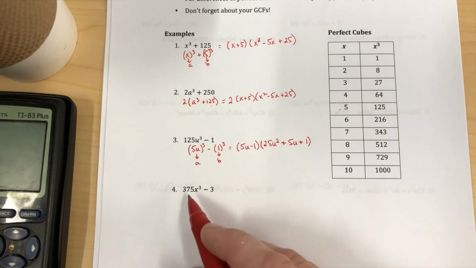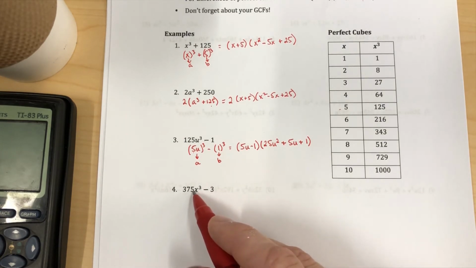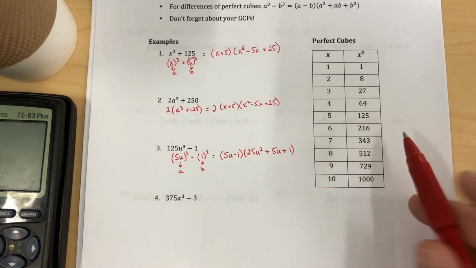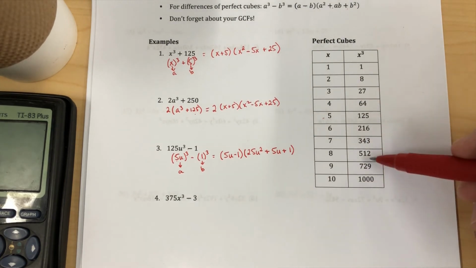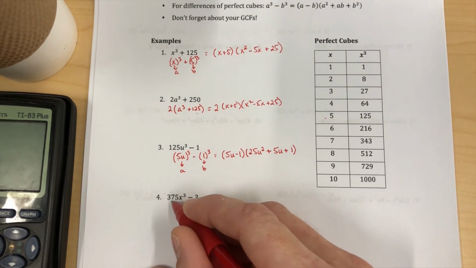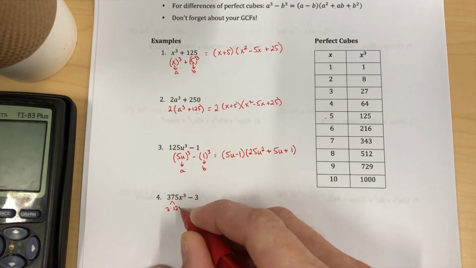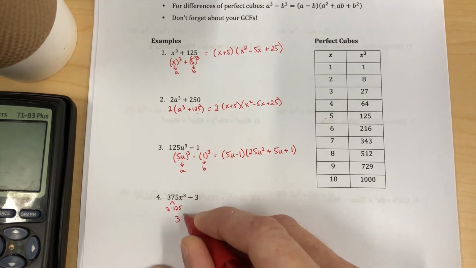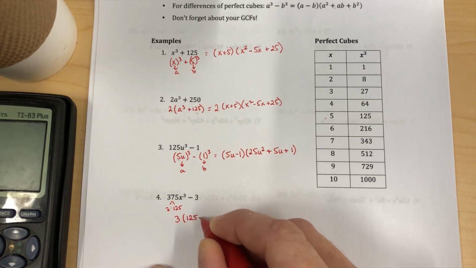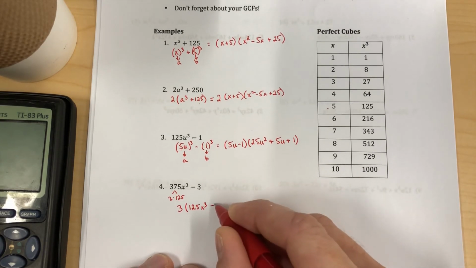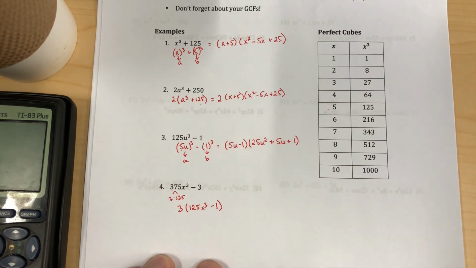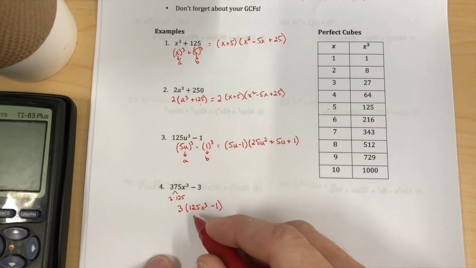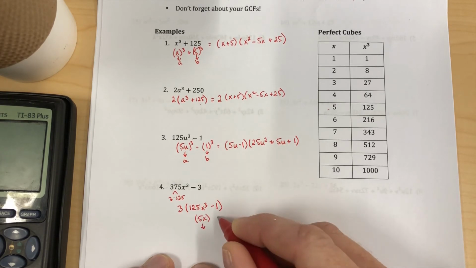In number 4, let's take a look at how this works. 375x cubed minus 3. Now we see this looks like a difference of perfect cubes, but 375 is not a perfect cube, and 3 is not a perfect cube. So let's take a look at 375. We know that that is just 3 times 125. We've got a 3 there, so 3 would be our greatest common factor. 125x cubed minus 3, or sorry, minus 1, because we factored the 3 out, okay? So that means our a value here would just be 5x, and our b value is just 1.